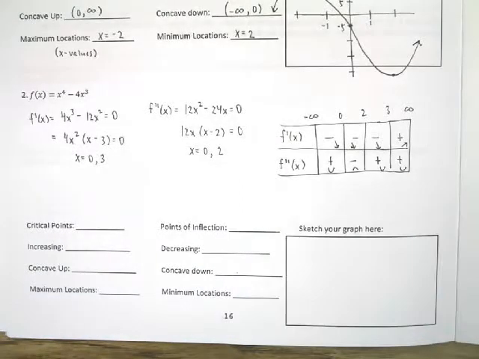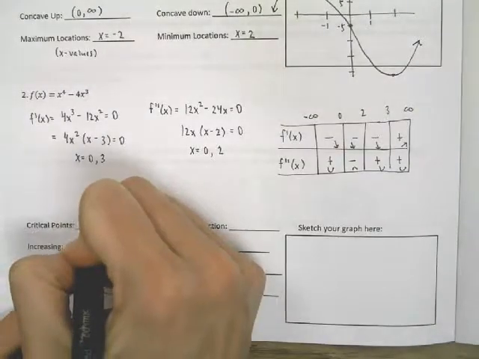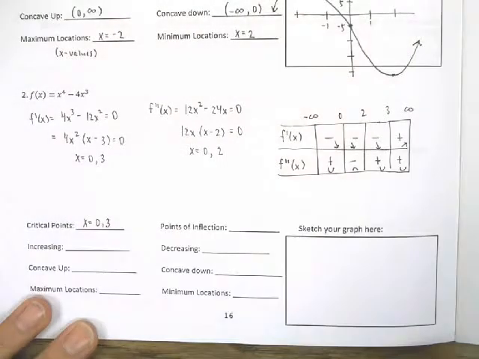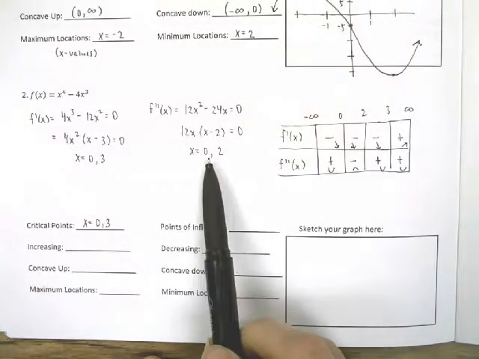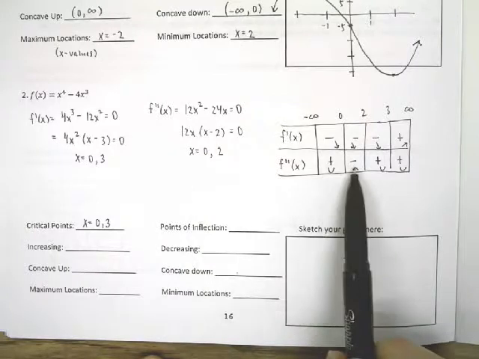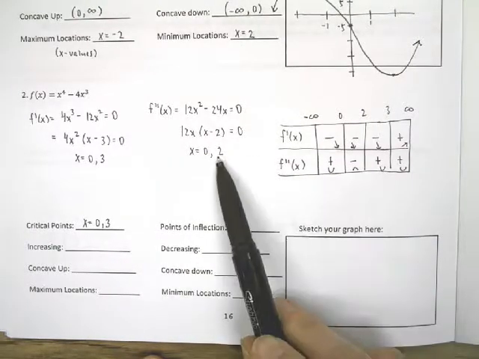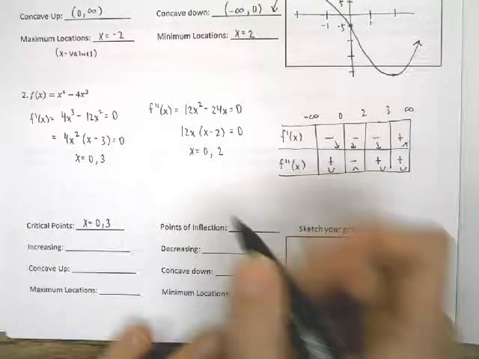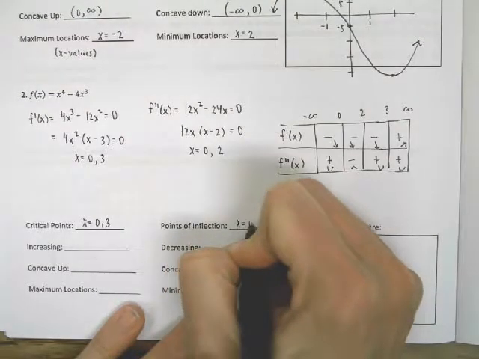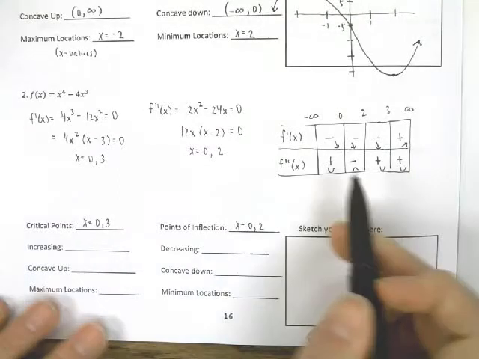So we can fill in our table again. Critical points were at x equals 0 and 3. Now for points of inflection, we had 2 possible points. So if I check 0, I see that I did change sign from positive to negative. And at 2, I changed from negative to positive. So those are both points of inflection.